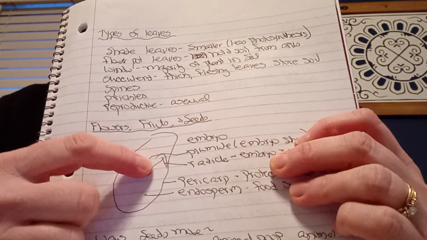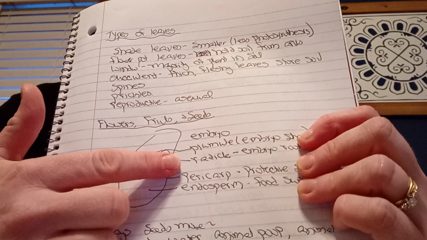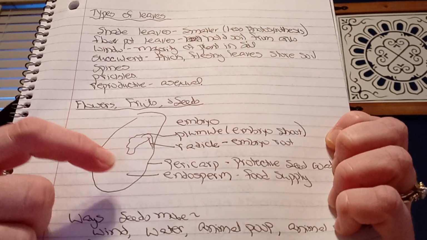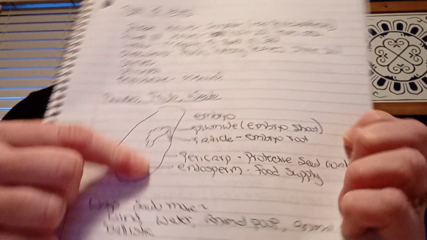Okay, so the plumule is the embryo shoot, the radicle is the embryo root, and the pericarp is the protective seed coat on the outside, and the endosperm is the food source on the inside. So the embryo is that little piece in there, and this is what's called the radicle, which is the root of it. And then this is the endosperm, which is where all the nutrients are stored.